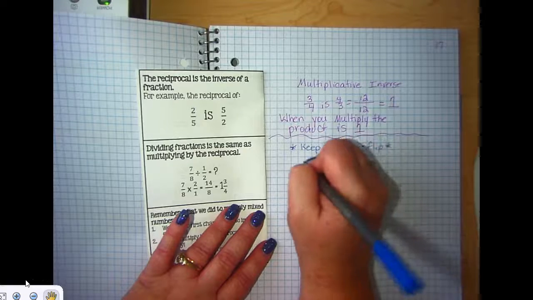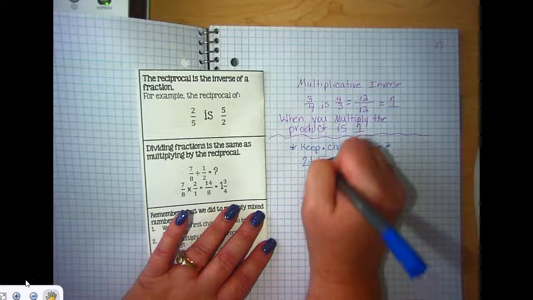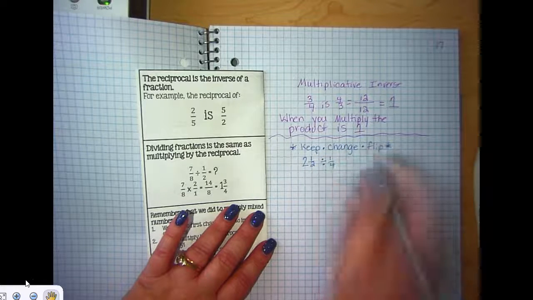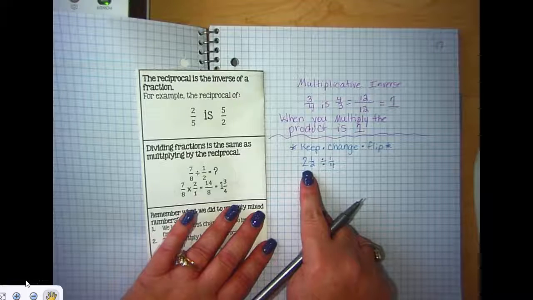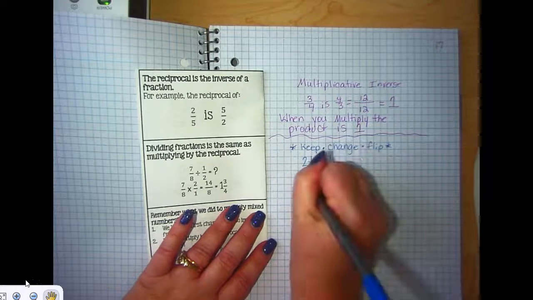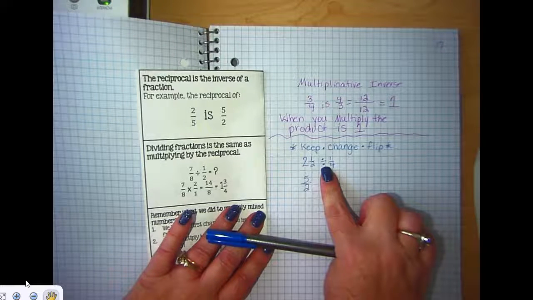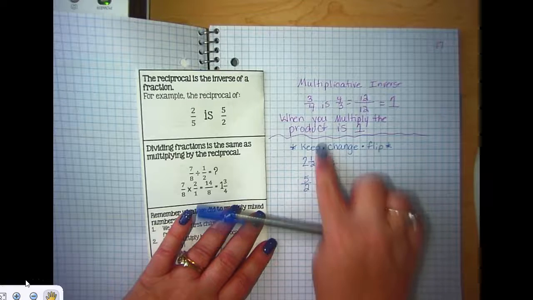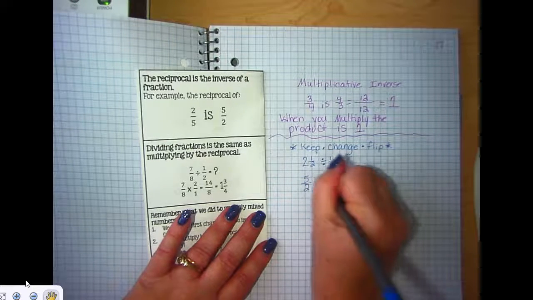So let's look. 2 1/2 divided by 1/4. Well, we can't leave this mixed number. We have to turn it into an improper fraction. We were doing that yesterday. 2 times 2 is 4, plus 1 is 5. 5/2. Change to multiply, and then flip to the reciprocal, 4/1.